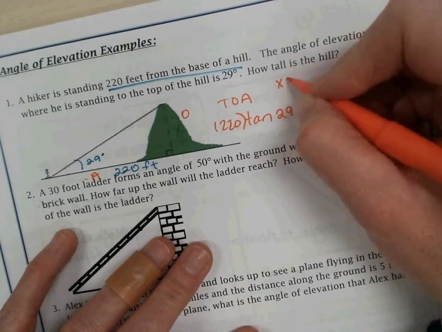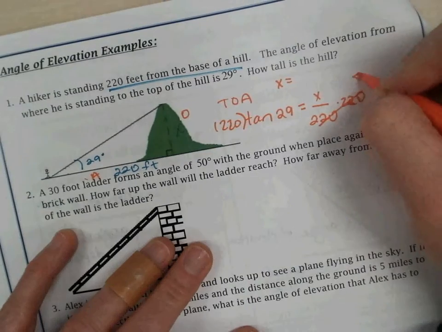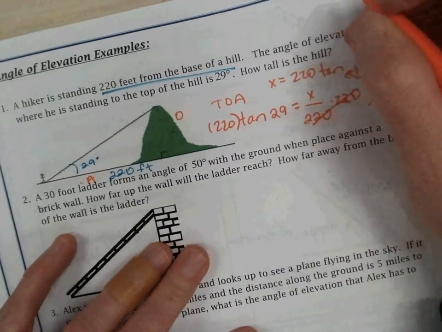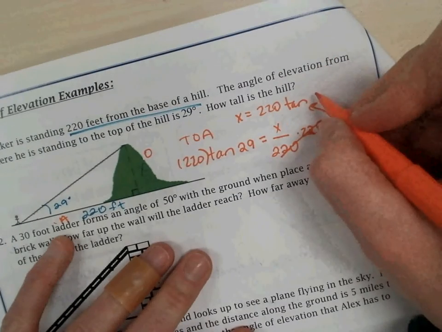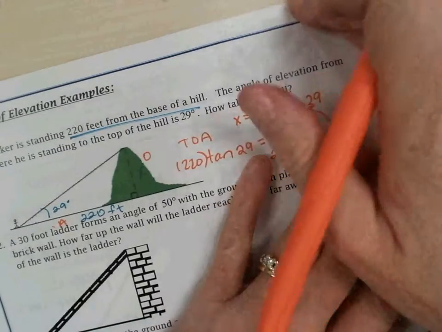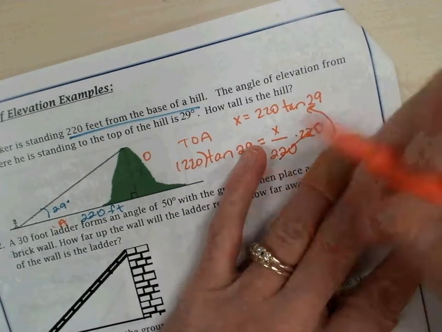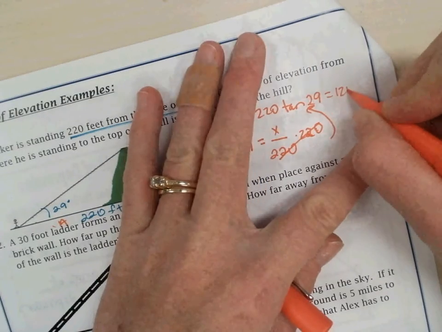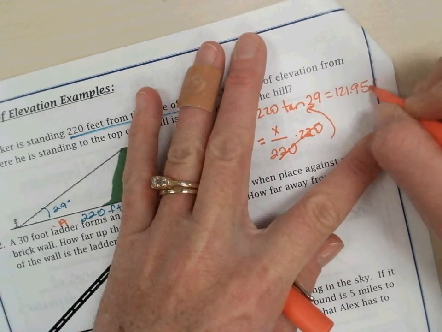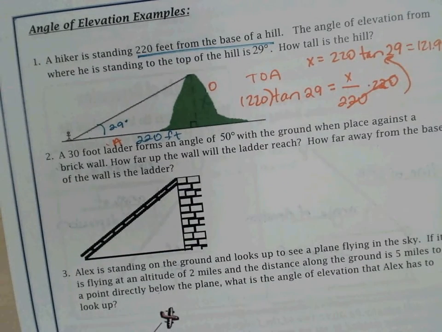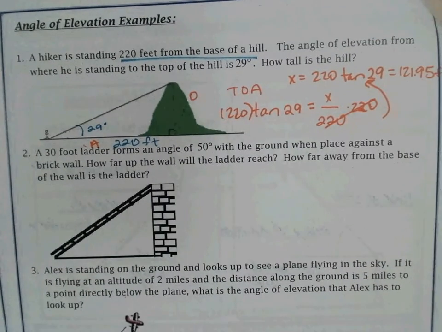So x will be equal to, I'm going to come back up around, 220 tan of 29. And that's going to equal 121.95 feet. So there's your first example. Go ahead and try the next one on your own, and then I'll have another video that you can catch up on to double check.